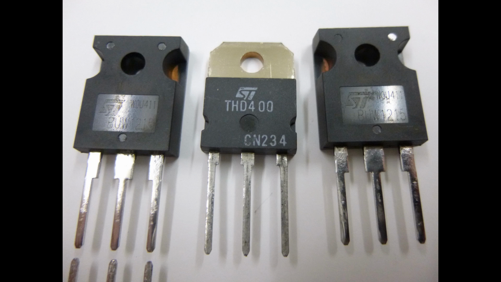Amplification is crucial in various electronic applications, including audio amplification. In audio equipment like amplifiers, transistors amplify weak audio signals from microphones or other sources to drive speakers and produce audible sound. Radio frequency (RF) amplification: transistors are used in RF amplifiers to boost the strength of radio signals, enabling clear reception and transmission of radio waves.